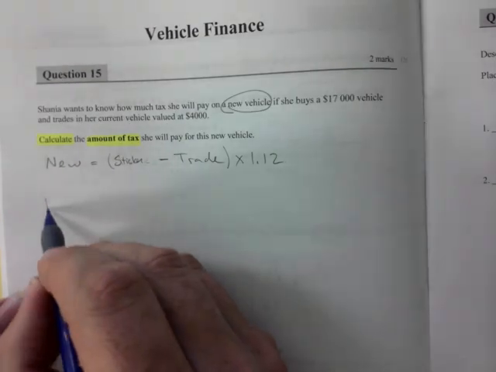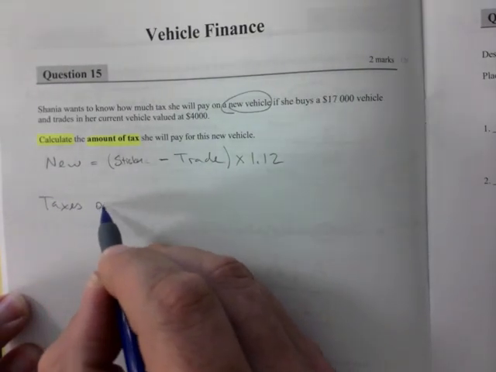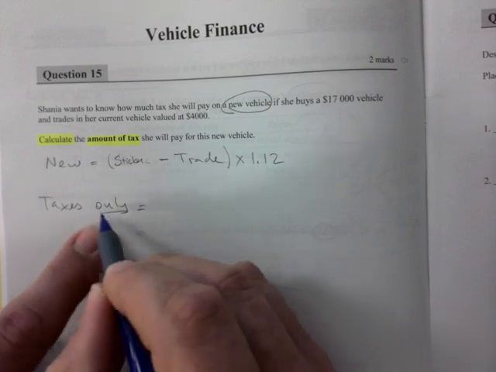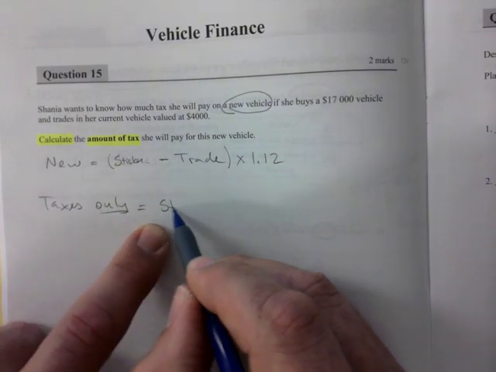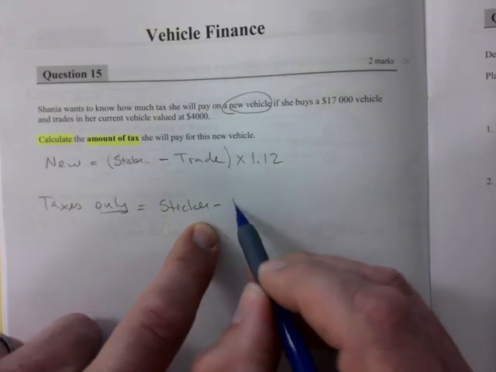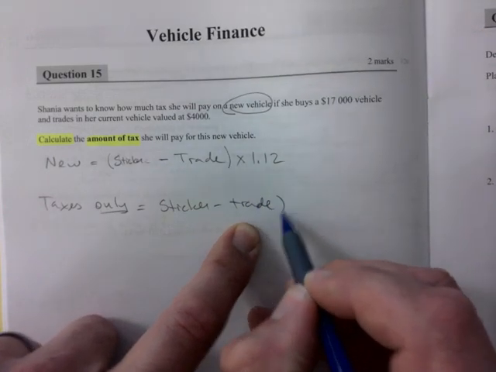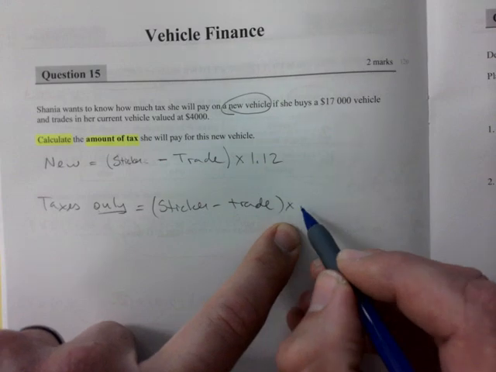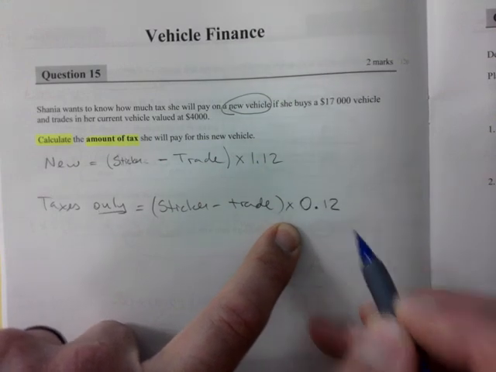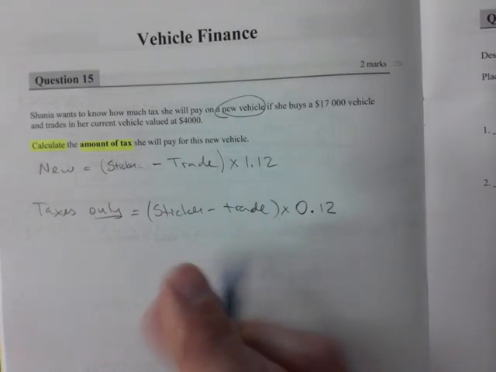But we're going to say taxes only. That's what I mean, you have to be careful. Taxes only. We're going to go sticker minus trade times what? 0.12. We're just going to find the taxes.